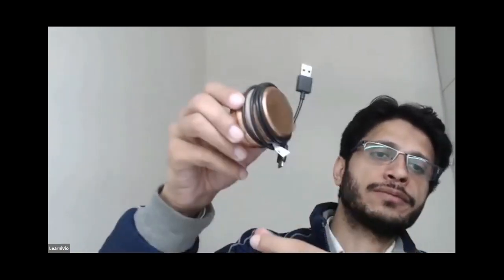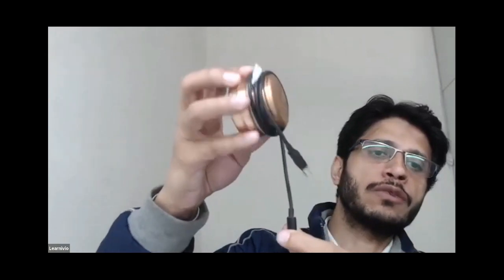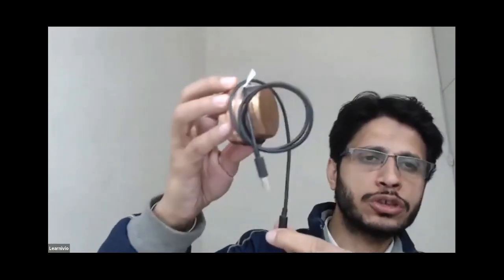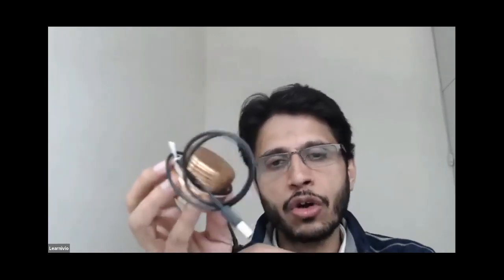This wheel is at rest, the wire is wound here. When you start pulling the wire, the wheel will rotate. So he's asking, if you pull this wire through some certain force, calculate the torque. If you pull this wire by a certain distance, maybe 2 centimeter or 3 centimeter, then calculate the torque, work done, kinetic energy, and everything. So this is the question basically.